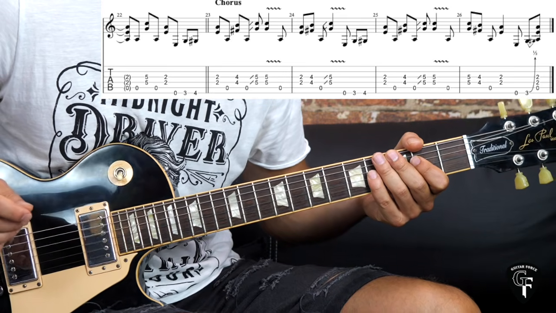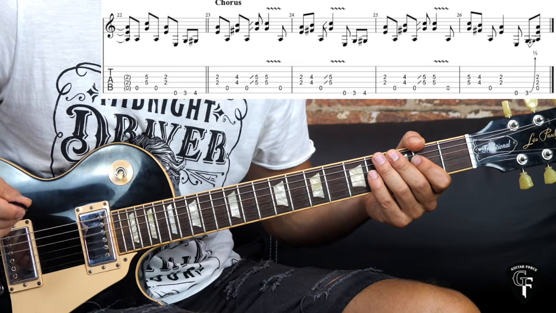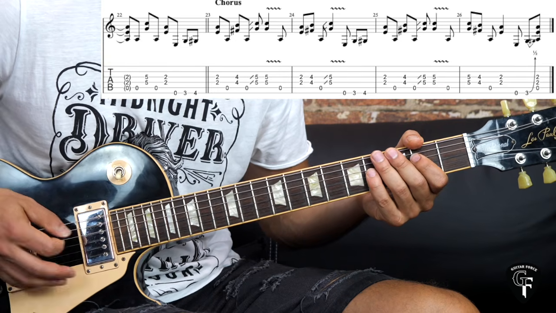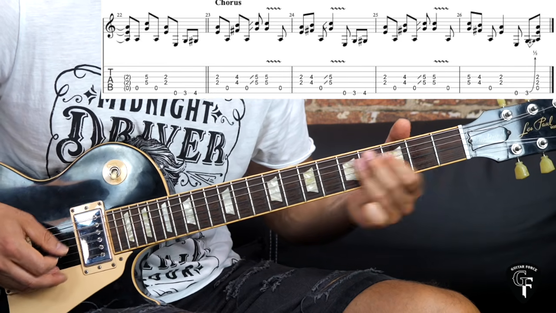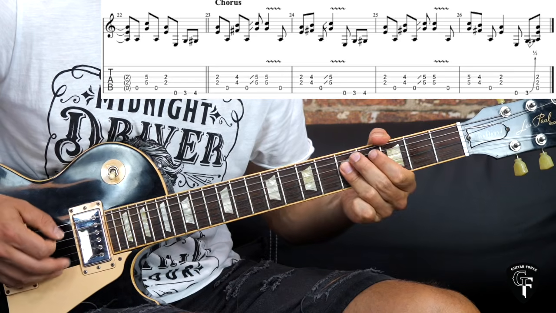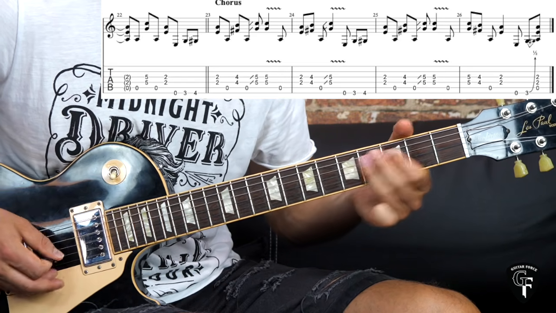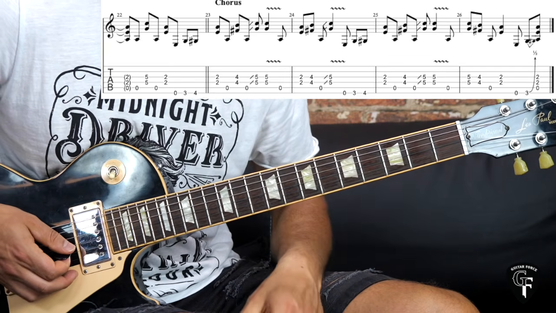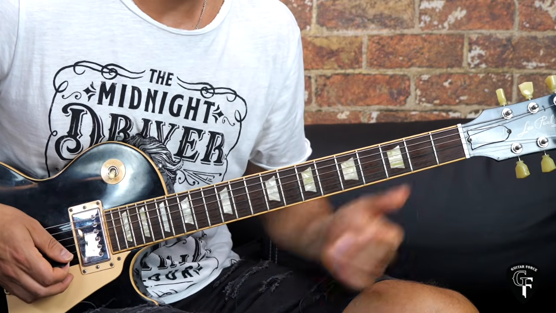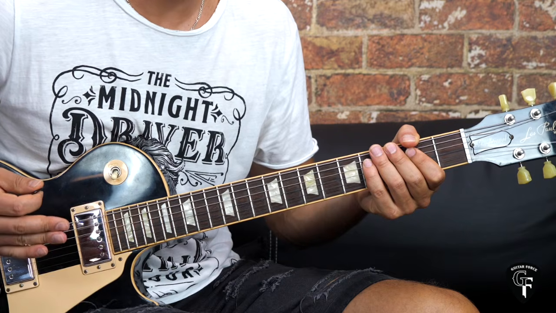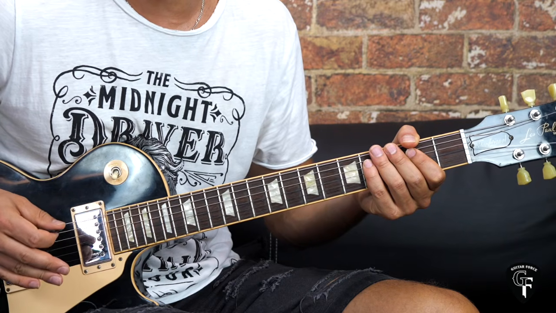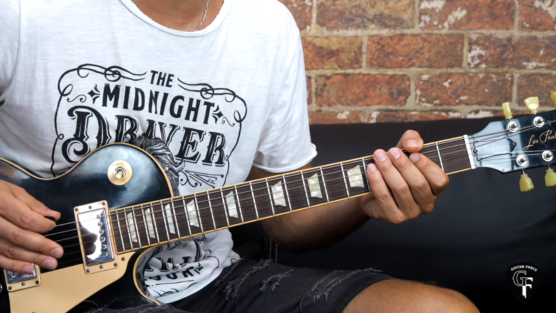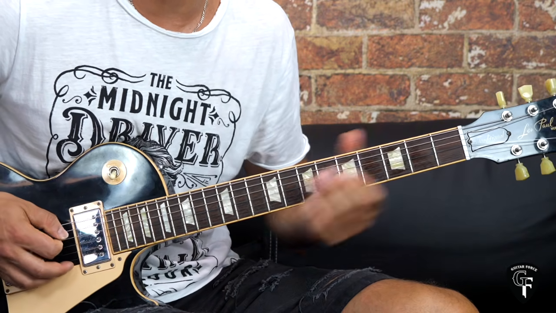So for the chorus, it's exactly the same rhythmical figure as the riff that we play during the intro. So it's all right. Let me just play the verse one more time, the whole thing, a little bit slower, both of the parts together. It's gonna go like this.